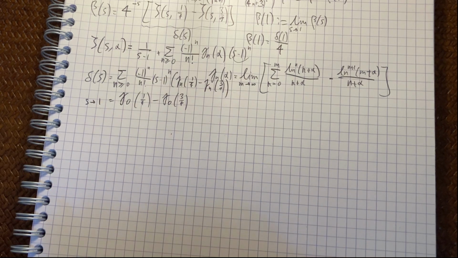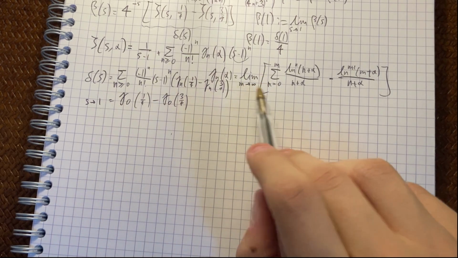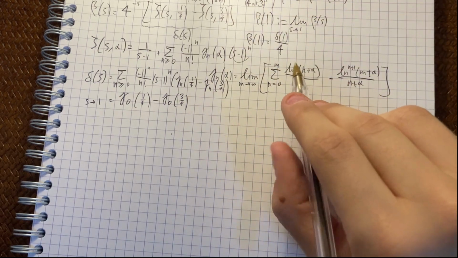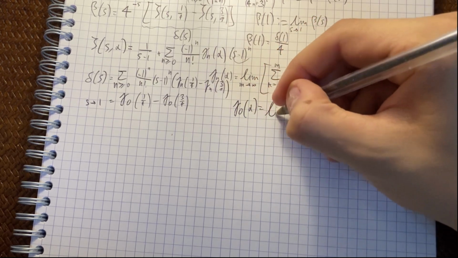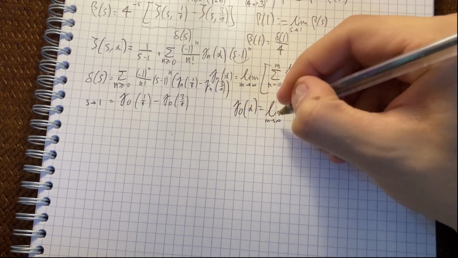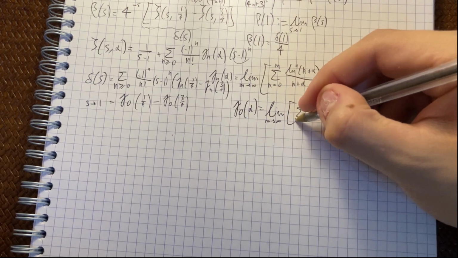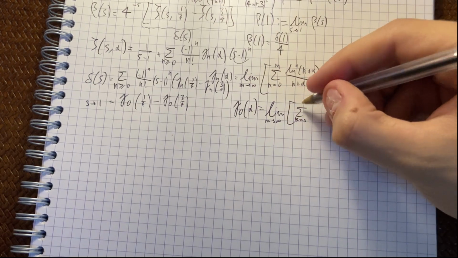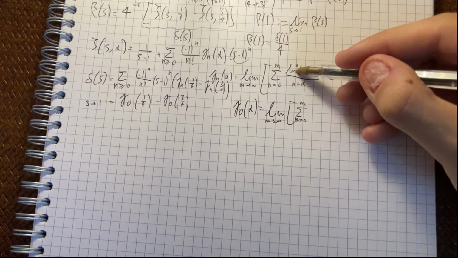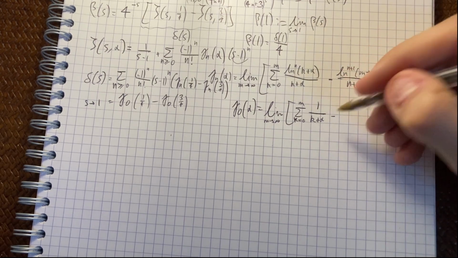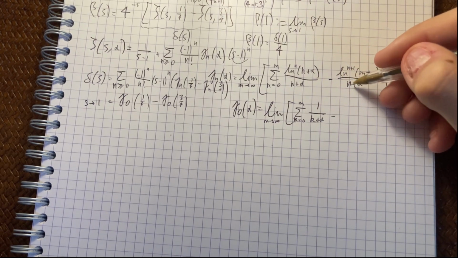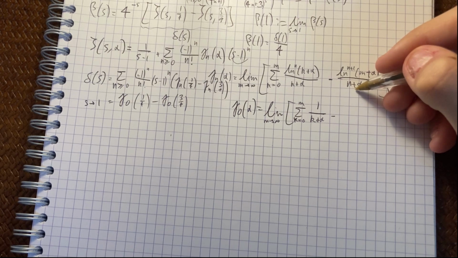Now we need to express gamma 0 in terms of other functions. How do we do this? We just use the definition of gamma n, and we let n equal 0. We get now gamma 0 of alpha equals the limit for m goes to infinity of the summation for k starting at 0 to m. Here log to the 0th power is 1, divided by k plus alpha, minus, here n equals 0, so you get only divided by alpha.